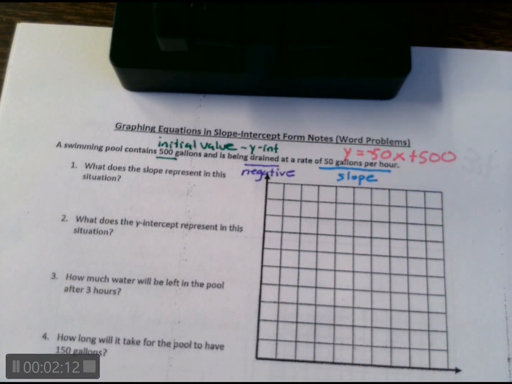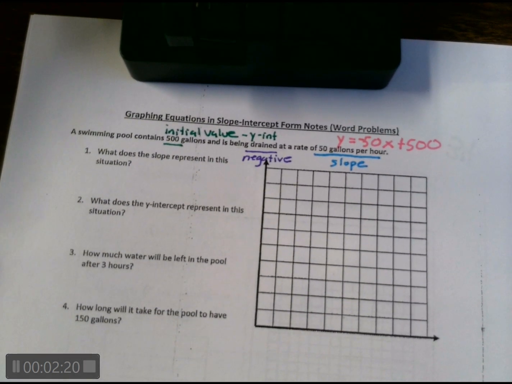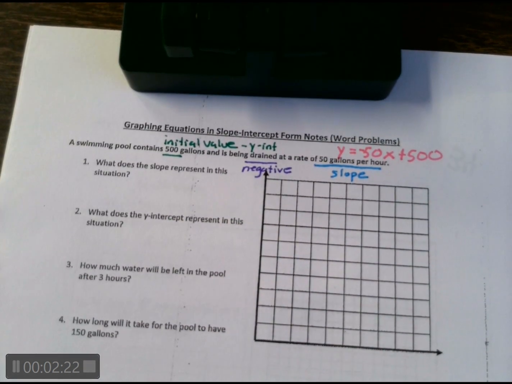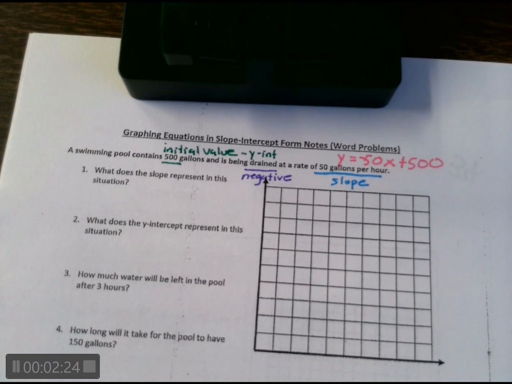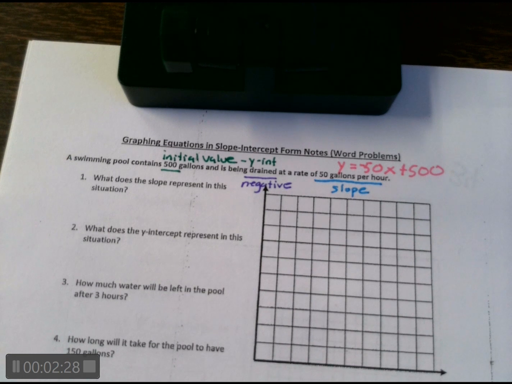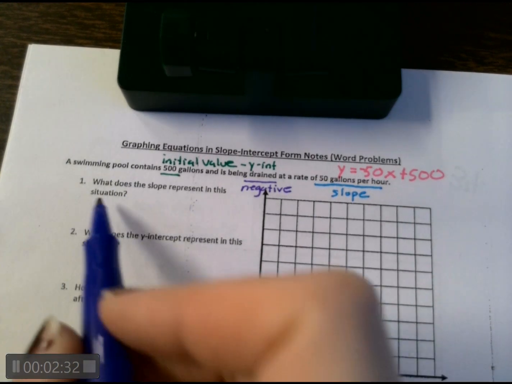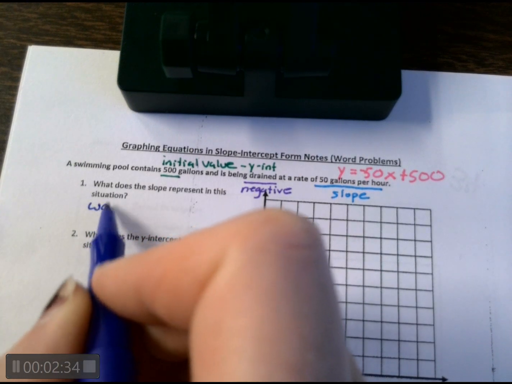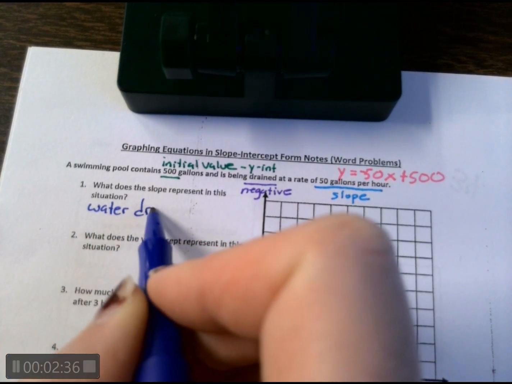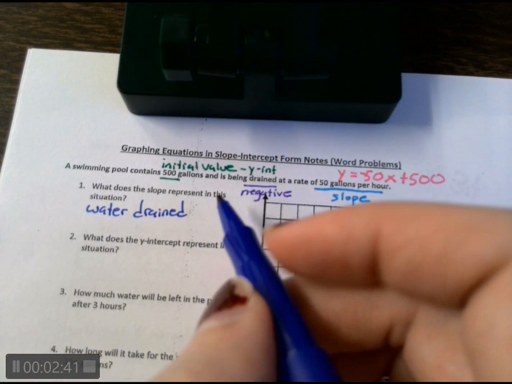Alright, so our very first question asks us, what does the slope represent in this situation? Our slope represents the gallons per hour that are being drained. So I'm going to make that a little bit more condensed: water drained in gallons per hour.